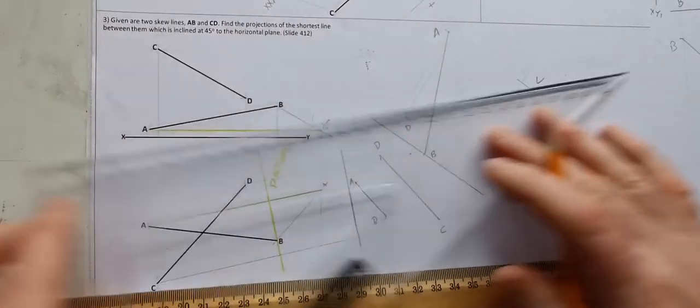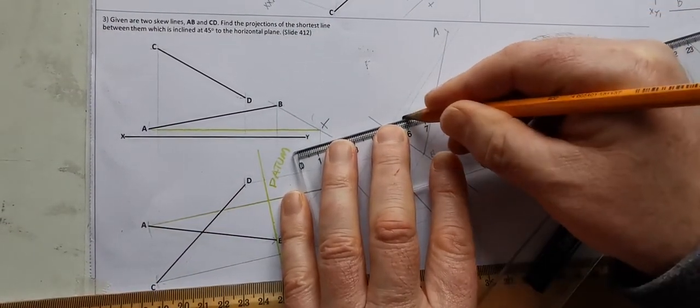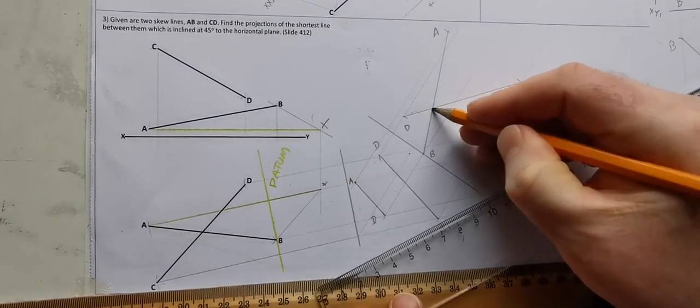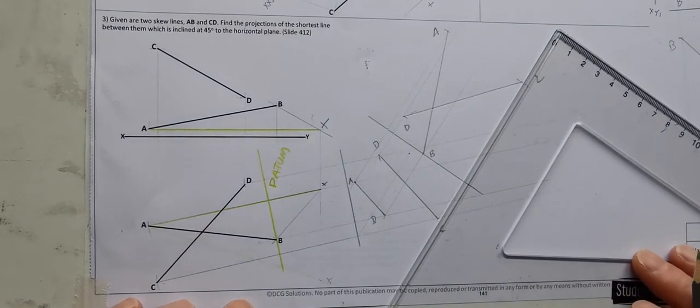Here's AB. Here's CD. Okay, so that's the closest 45 degrees, so I need to project that back.